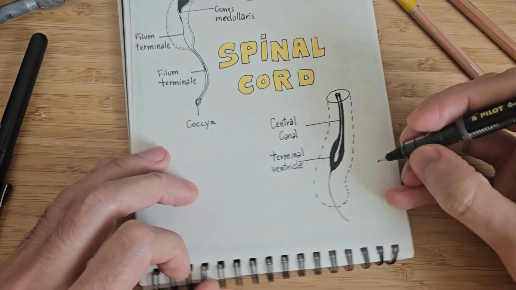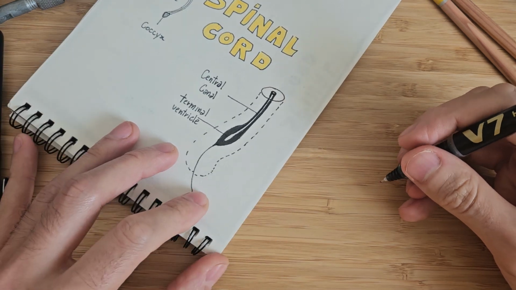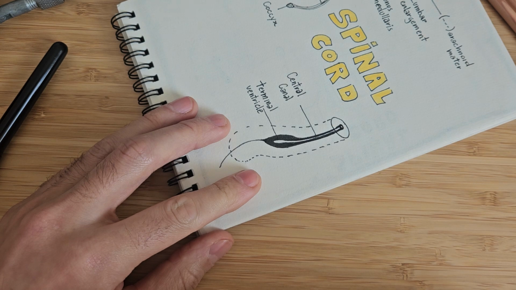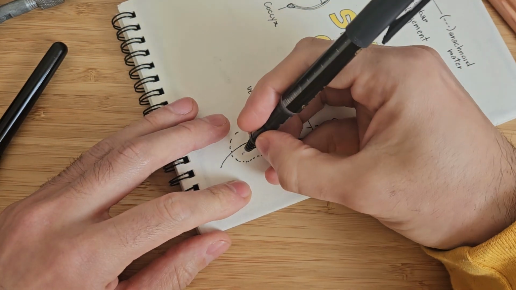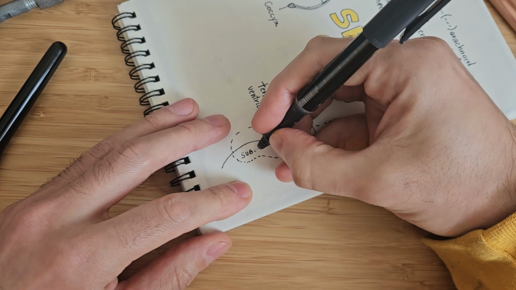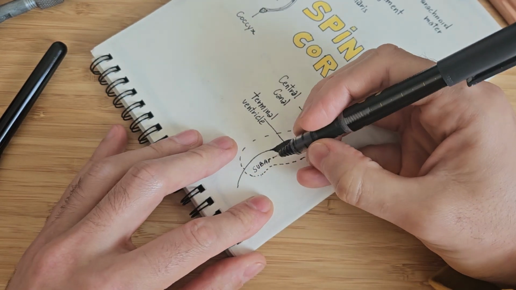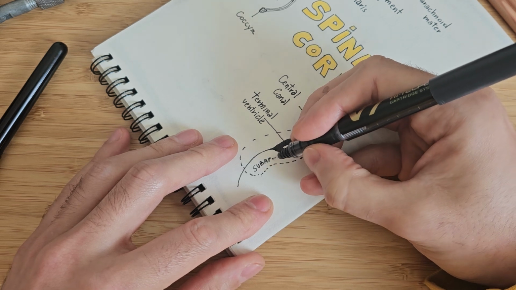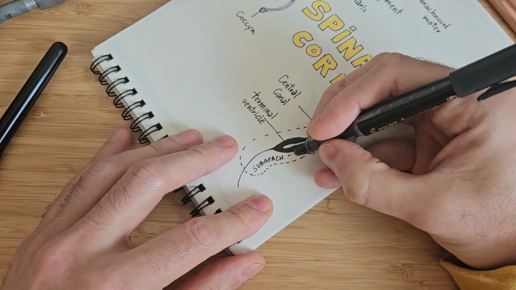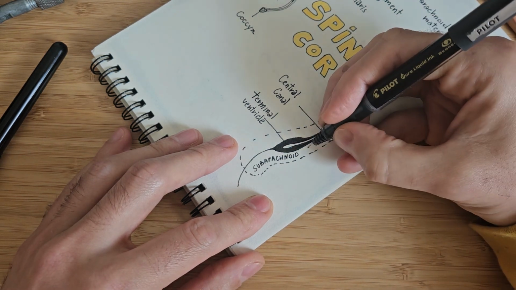So how can I do this in a different way? For my understanding, I'm gonna do this. Sub, with capital letters. Arachnoid space.